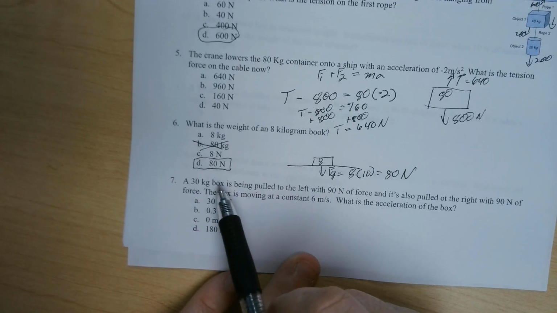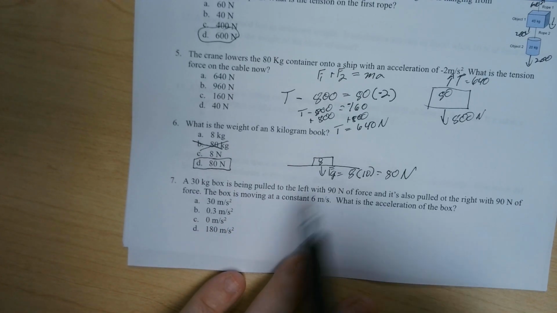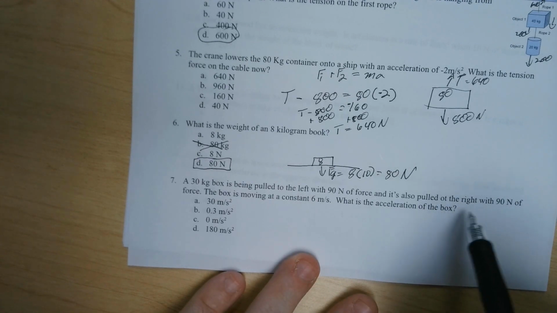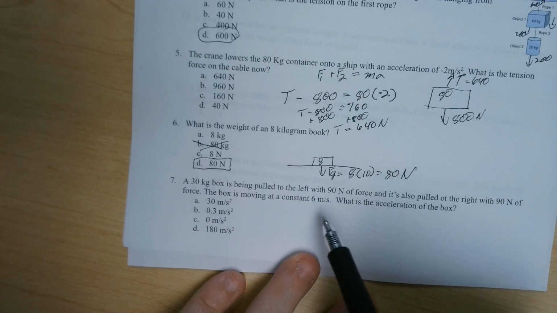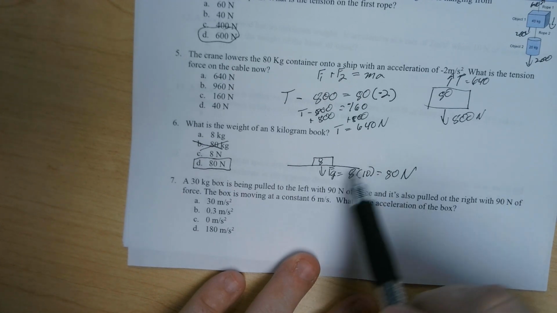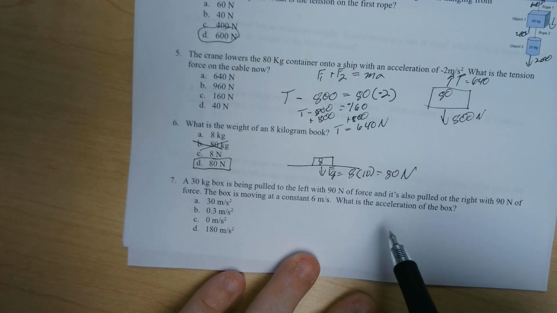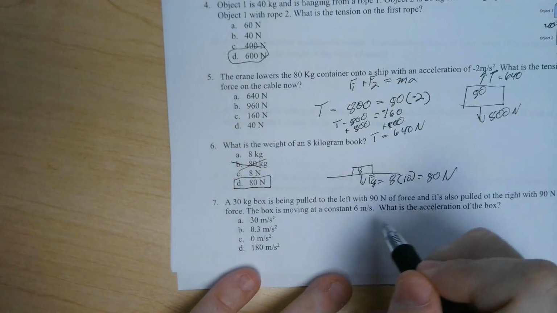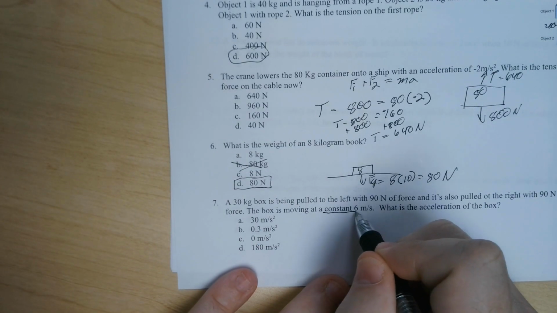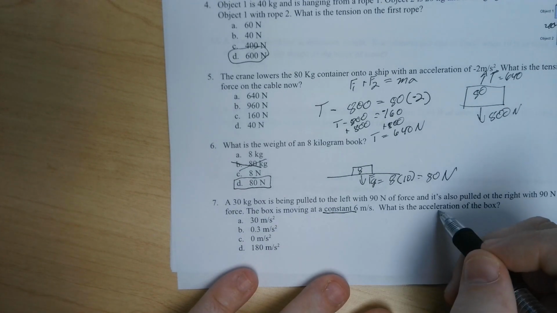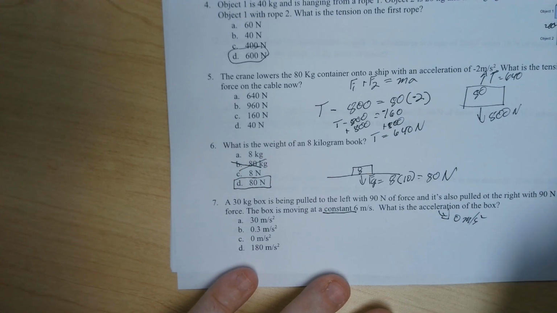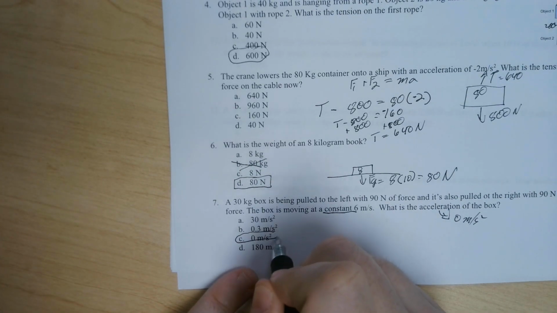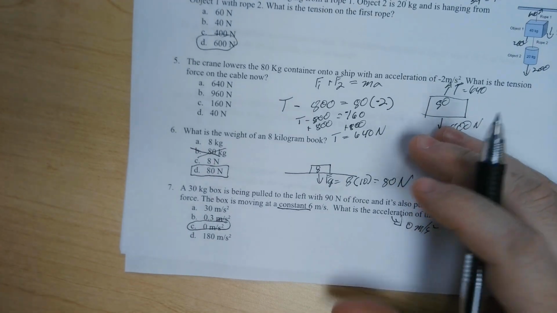A 30 kilogram box is being pulled to the left with 90 newtons of force, and it's being pulled to the right with 90 newtons of force. The box is moving at a constant 6 meters per second. What is the acceleration of the box? Okay. Our clue word here is constant. If it's constant, then the acceleration has to be 0. I don't have to do any calculation at all. I just have to read and understand the question.